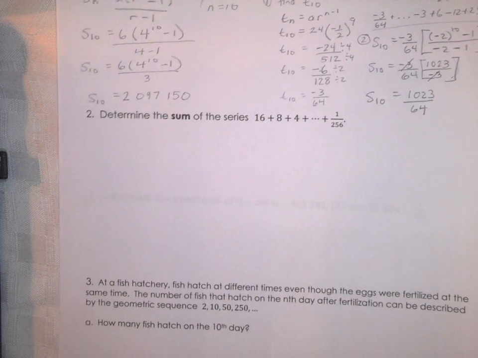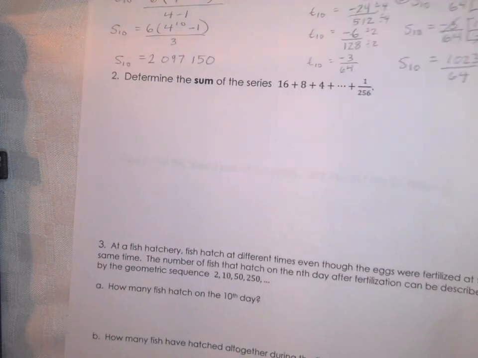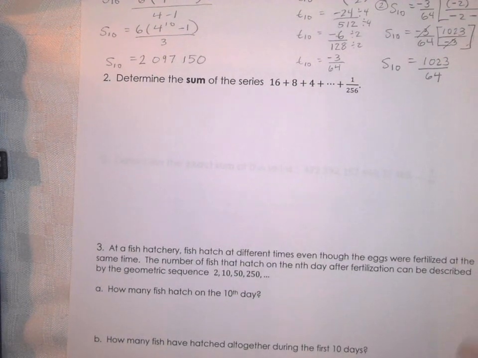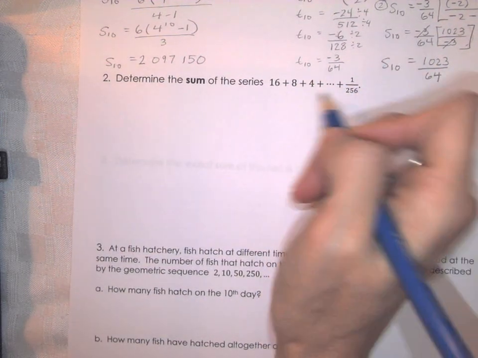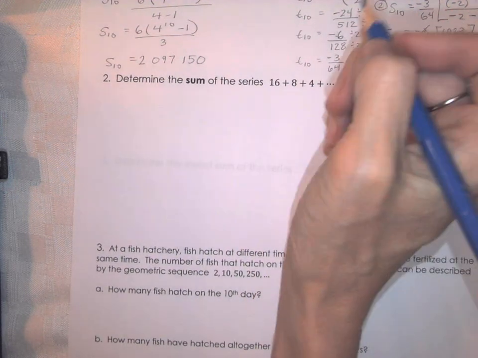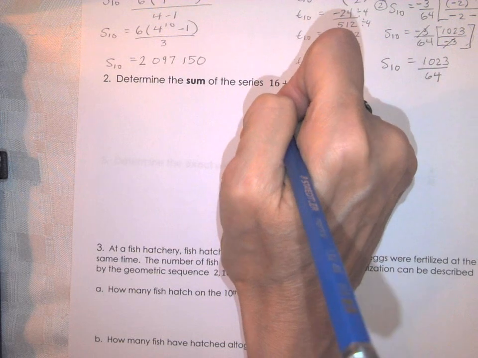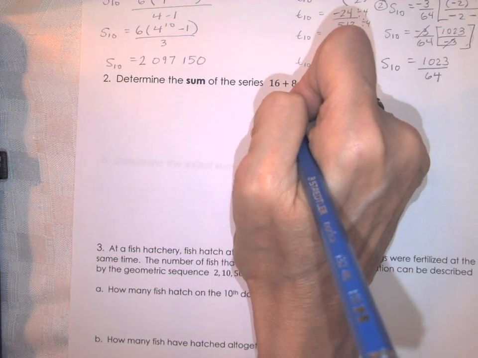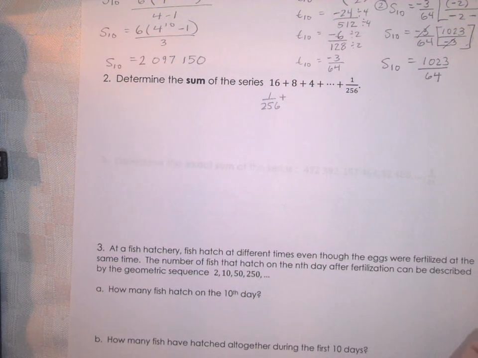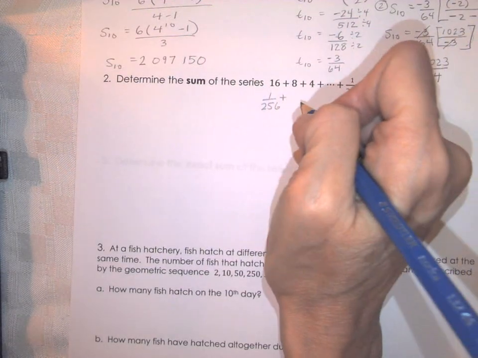All right, so the next question, determine the sum of this series. So as soon as I see that the terms are getting smaller, I'm going to turn it around. That's my first step, because I want r to be not a fraction.